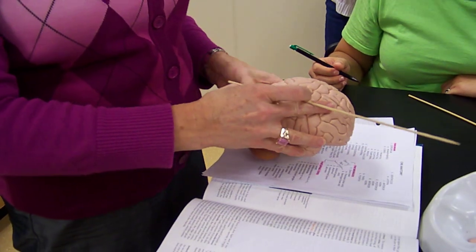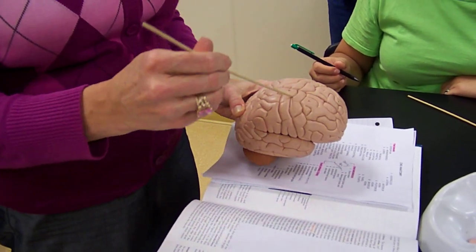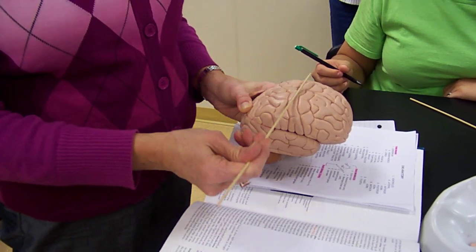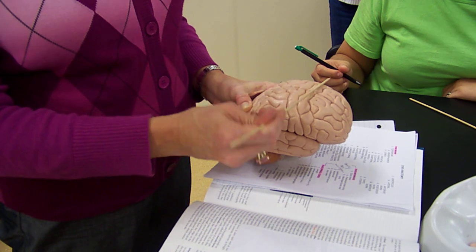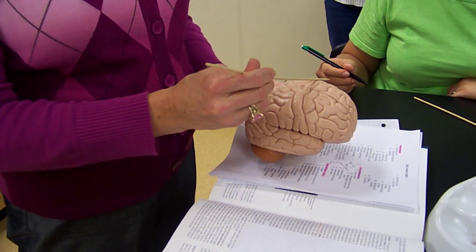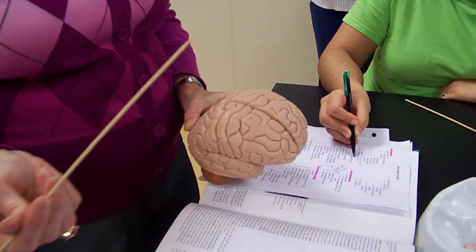Again, the central sulcus, because you need to know the precentral gyrus and the postcentral gyrus. The precentral gyrus is motor. The postcentral gyrus is sensory.